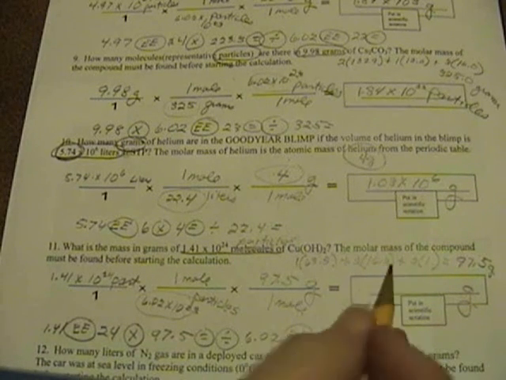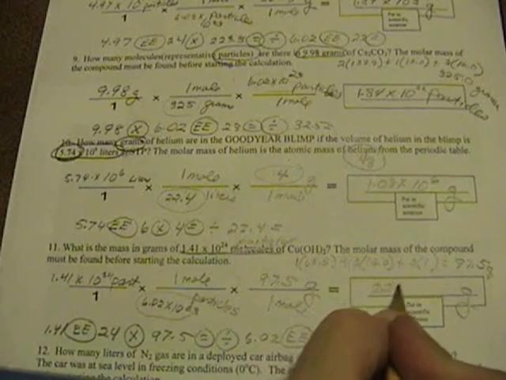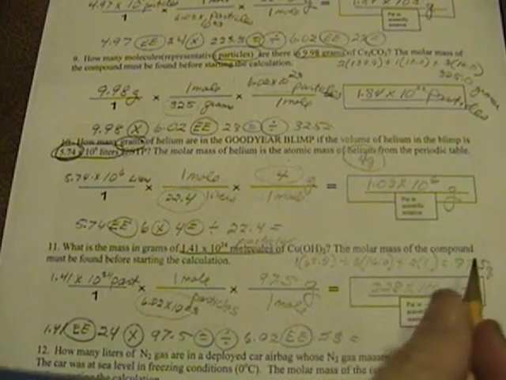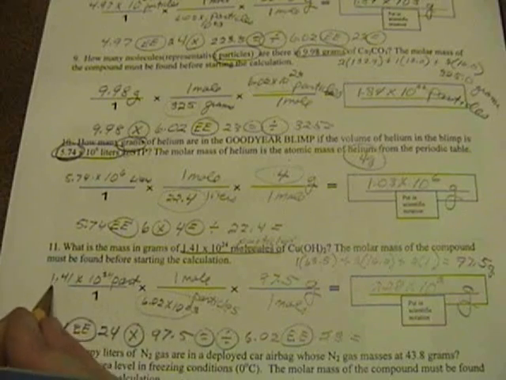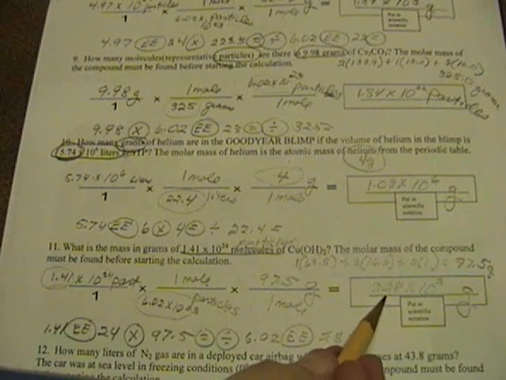That answer is 2.28 times 10 to the second. And we had 3 sig figs here, and we have 3 sig figs there.